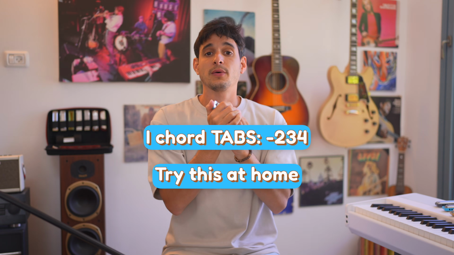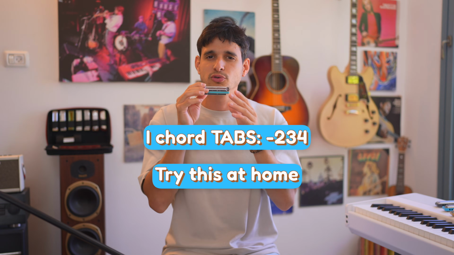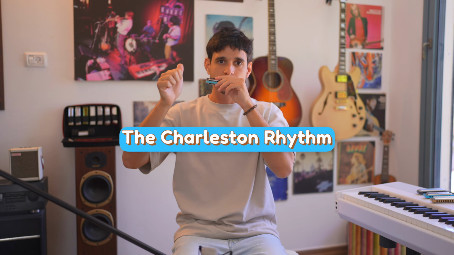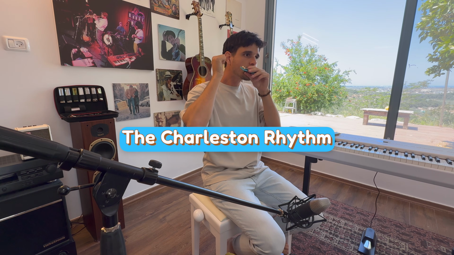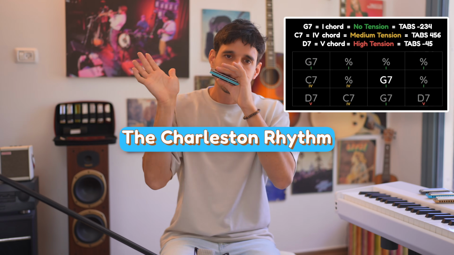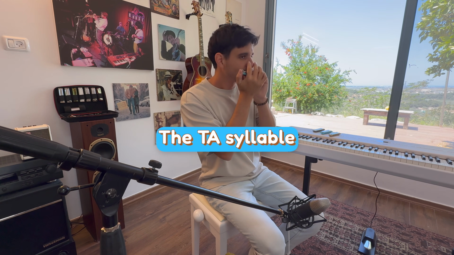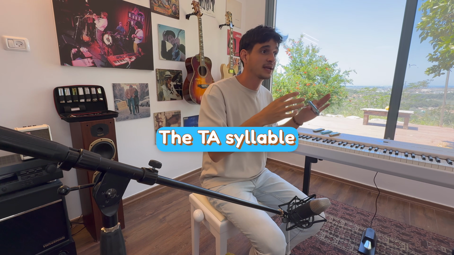That's your first chord. Now, instead of just playing the 12-bar blues and just drawing air, which is not going to sound bluesy, we're going to play it using the Charleston Rhythm. It's kind of a bouncy groove where we do short, long, short, long. And notice that we really need to play it with this bouncy, bluesy accent. So you can do, for example, the ta syllable. Give it a bit more of a punch in order to make it sound more bluesy.